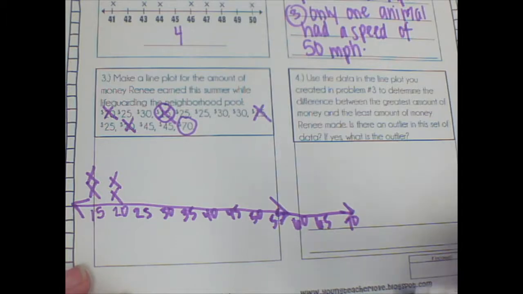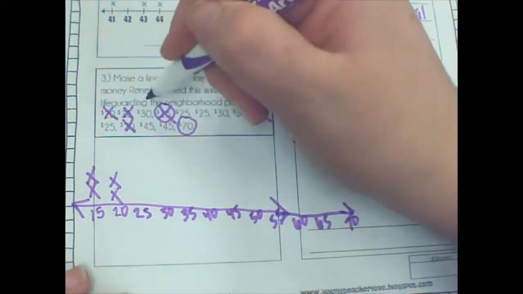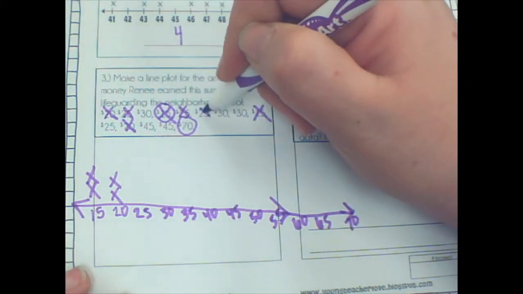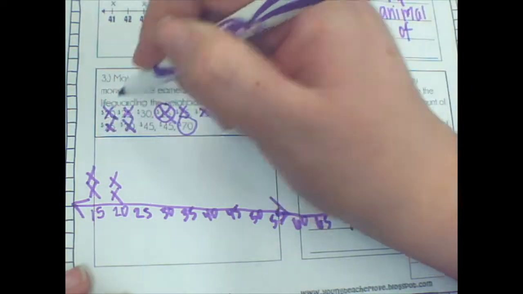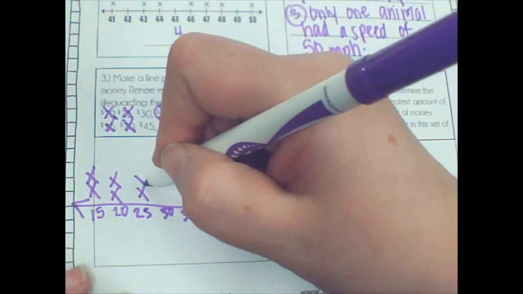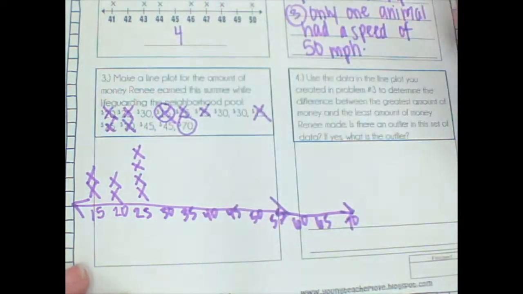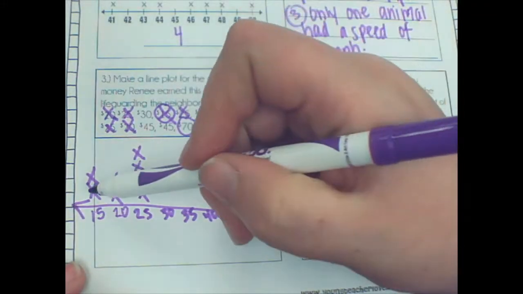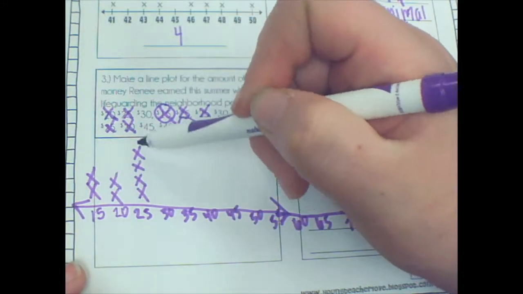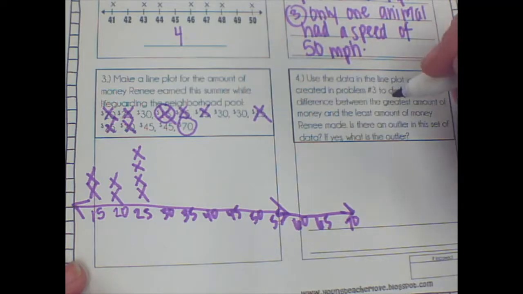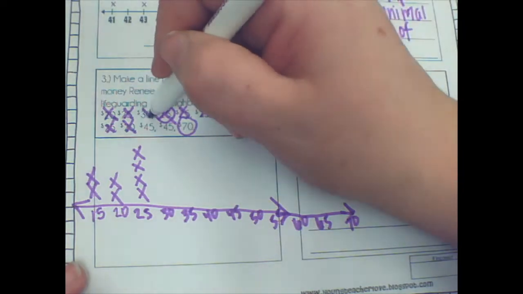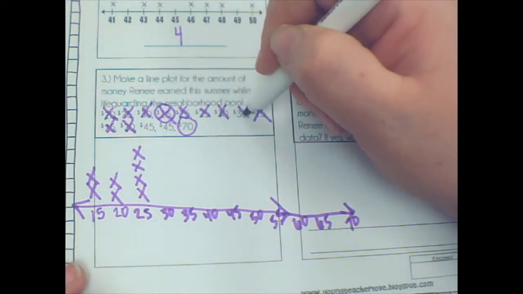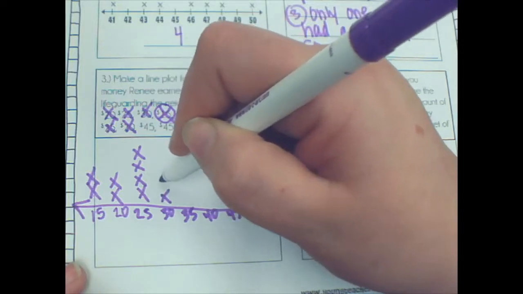How many times did she make $25? 1, 2, 3, 4. And remember, you should see a significant difference. So they should all be lined up so that you can tell the difference. How many times did she make $30? 1, 2, 3 times.